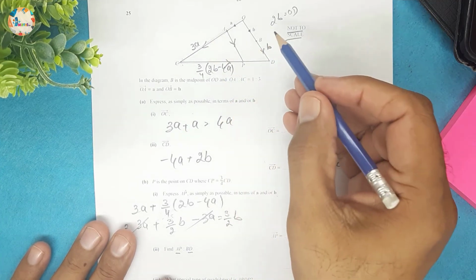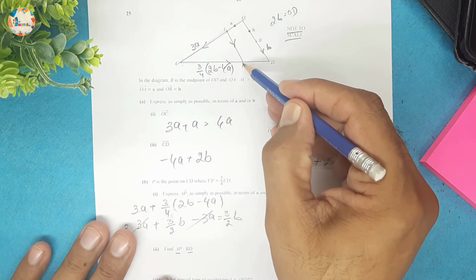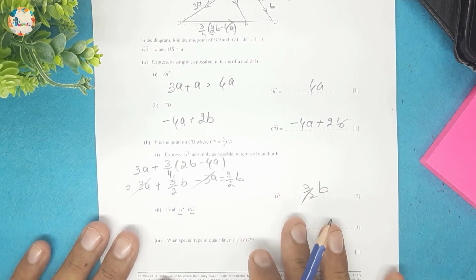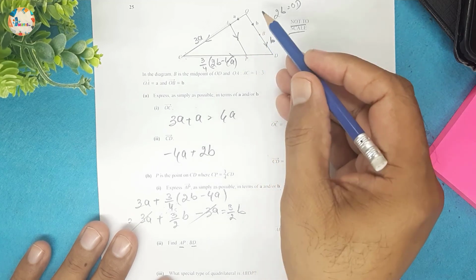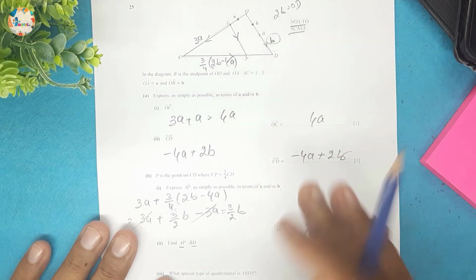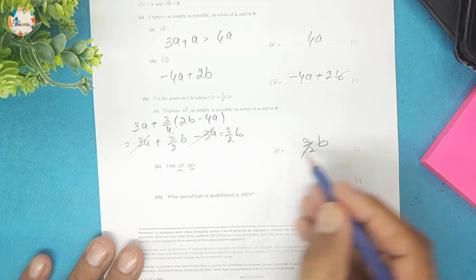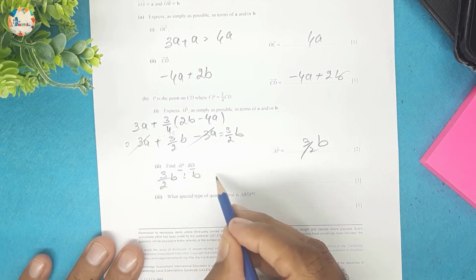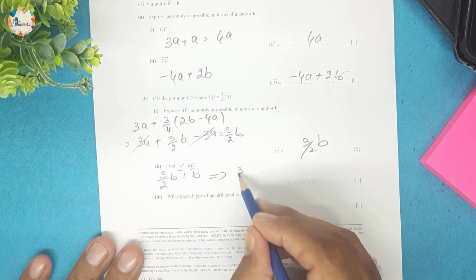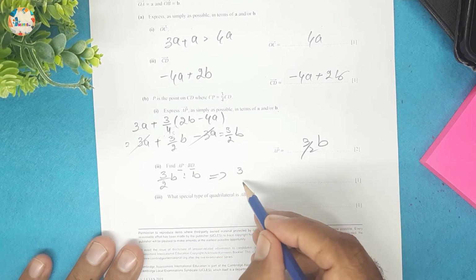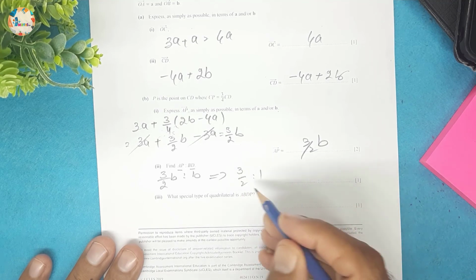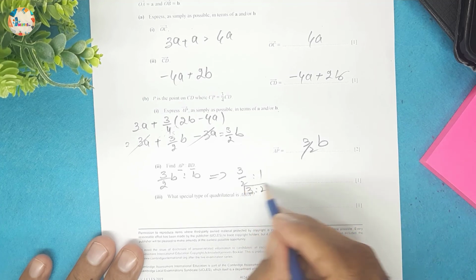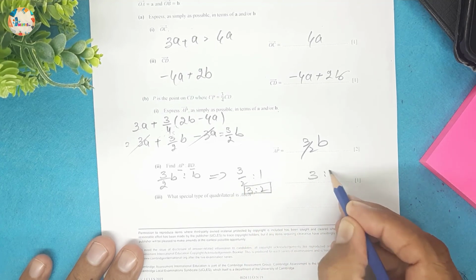Now find the AP ratio BD. AP is over here, which we have already found. AP ratio BD. BD is basically B. So we can write AP, this one, 3 by 2B ratio B. So this implies this will be 3 by 2 ratio 1, or we can write it as 3 ratio 2. So this is our final answer, 3 ratio 2.